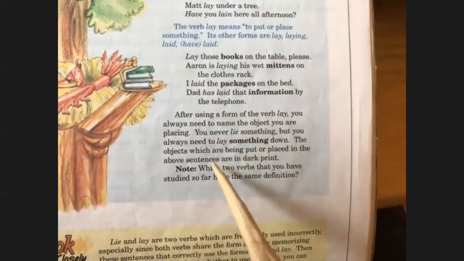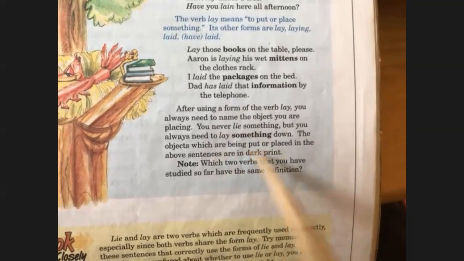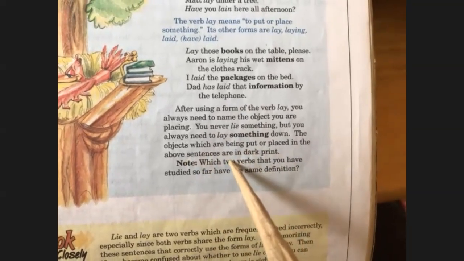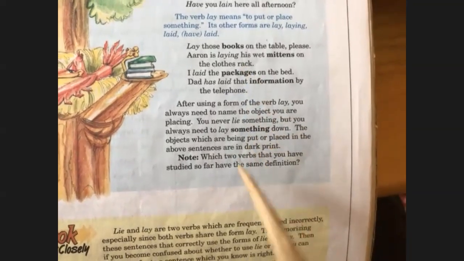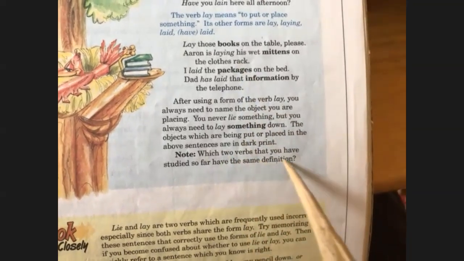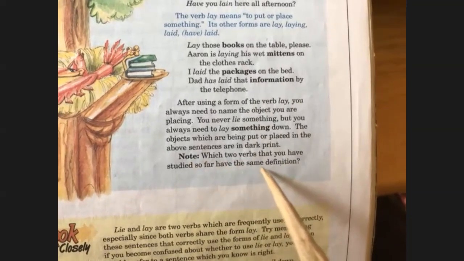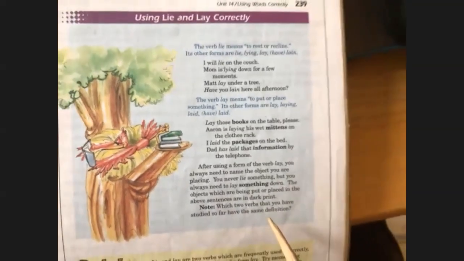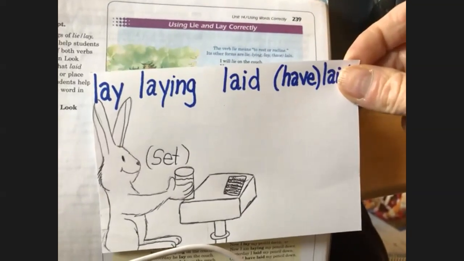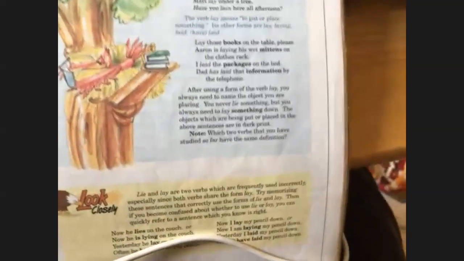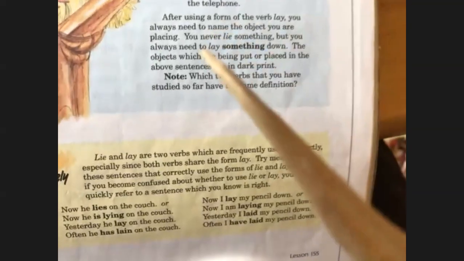All right. The objects which are being put or placed in the above sentences are in dark print. Which two verbs that you have studied so far have the same definition? Well, I think I already told you. What is the answer? To put or place something. So anyway, you need to do that. You can look at these here.